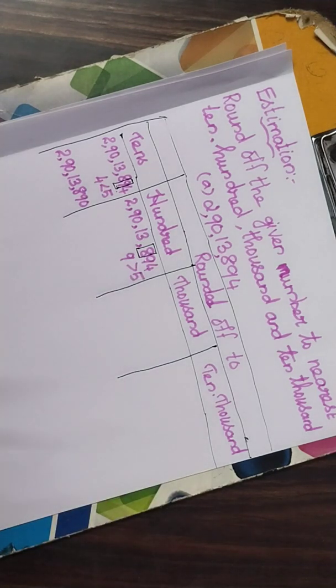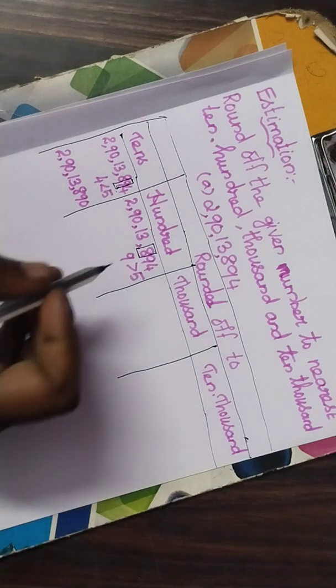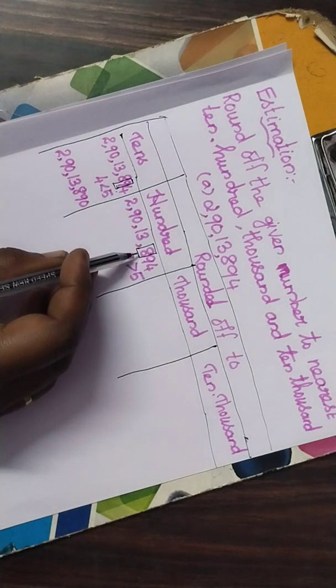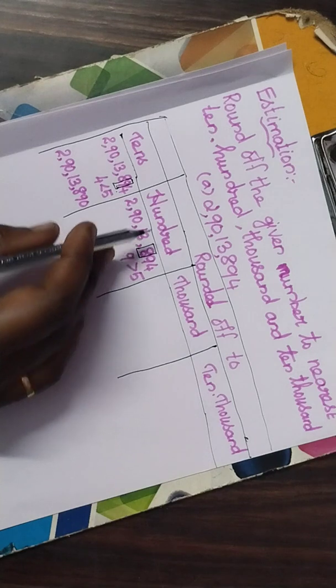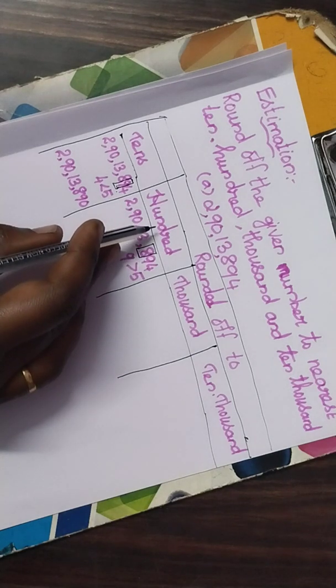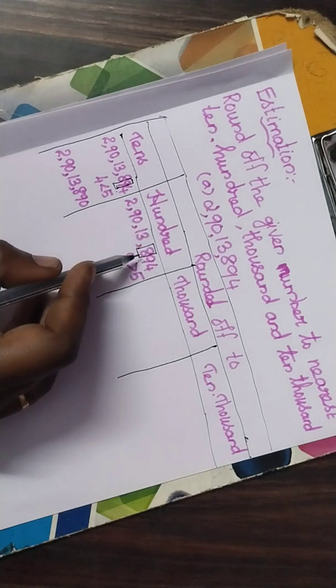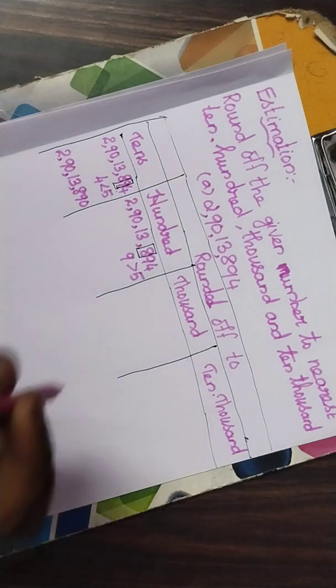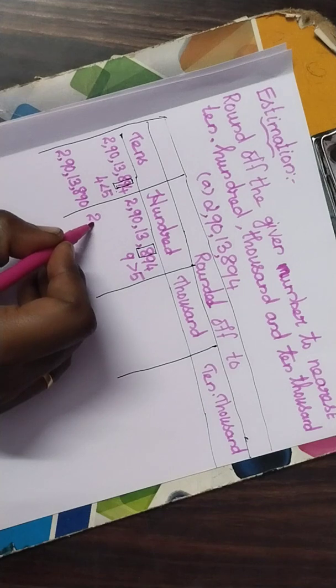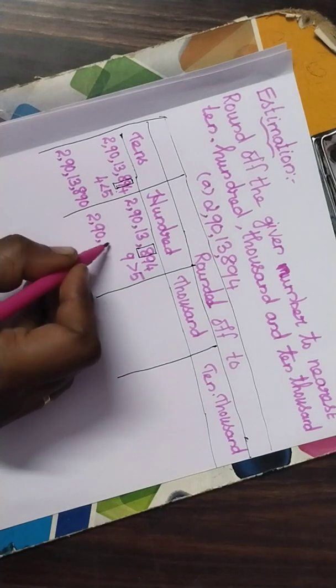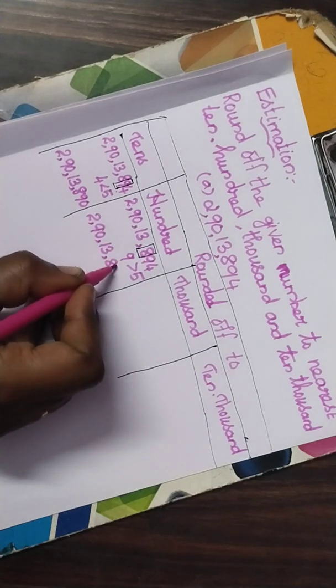So we add 1 in which place? The 100 place. You are rounding this number to 100, so you add 1 to the 100 place. First you write down the number 29013.